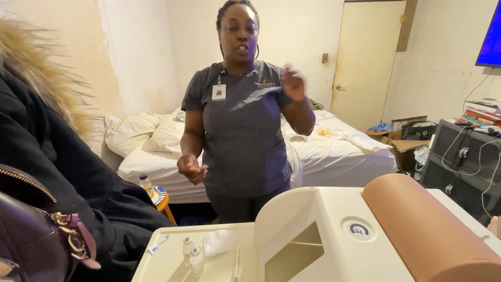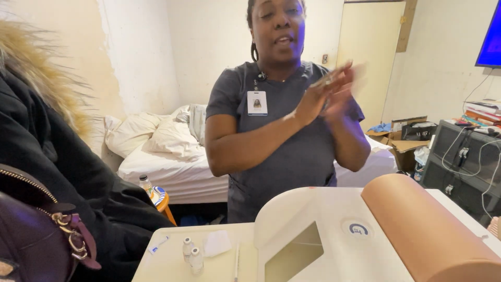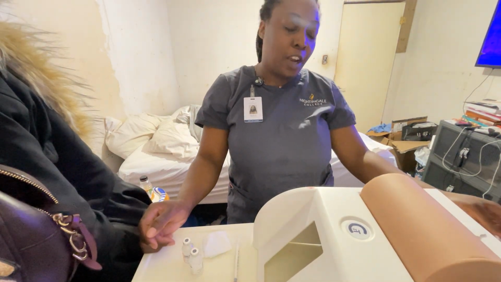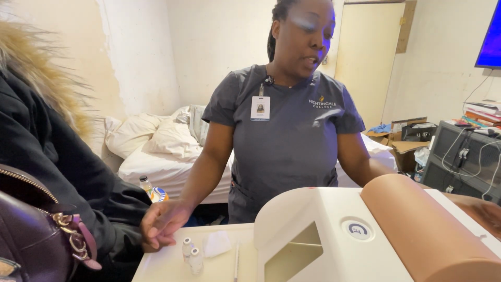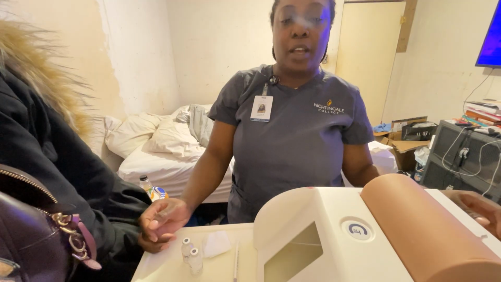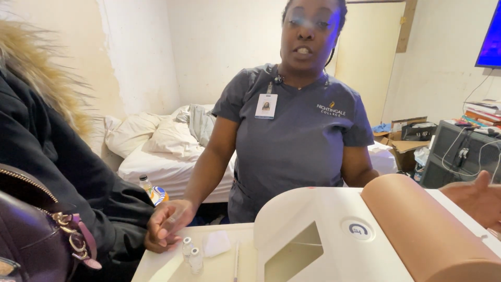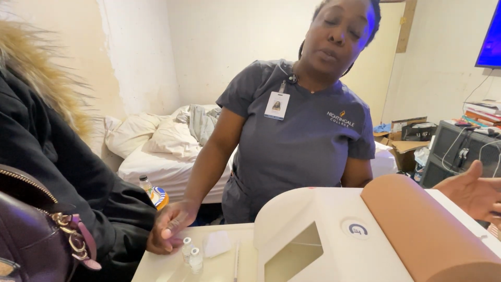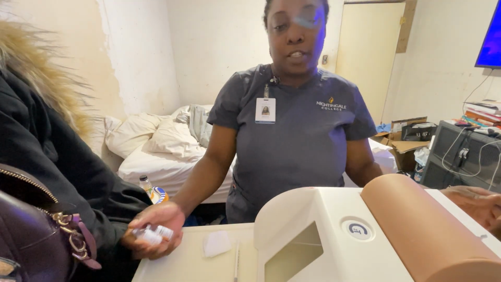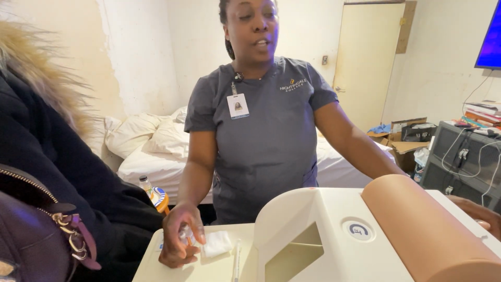So I'm going to enter my patient's room, hand hygiene. Hi, my name is Rakisha. I'll be the nurse taking care of you today. Can you please verify your name and date of birth? Perfect. So I verify my patient. This is patient Jane Doe. Date of birth is April 22nd, 1993, and that matches my MAR records.